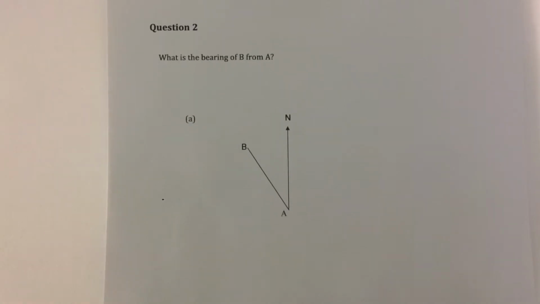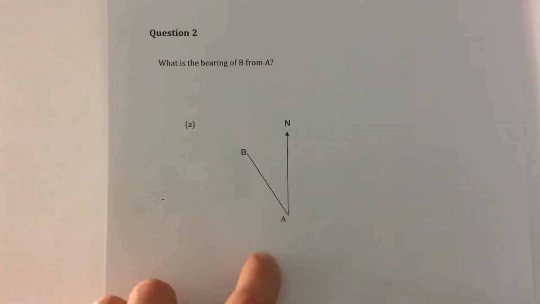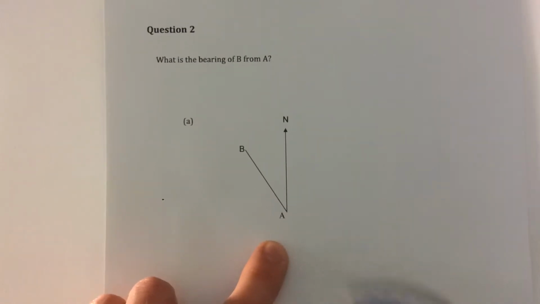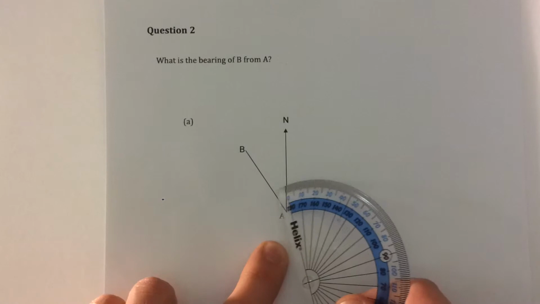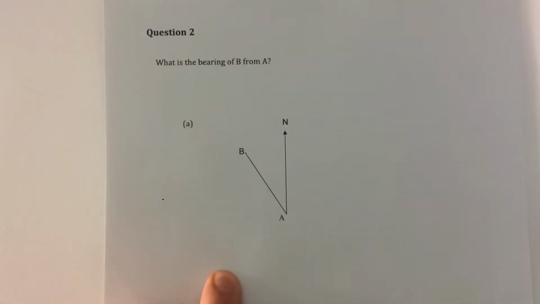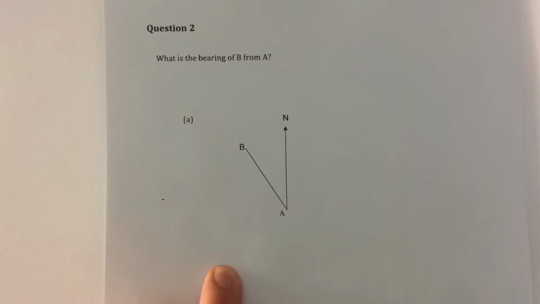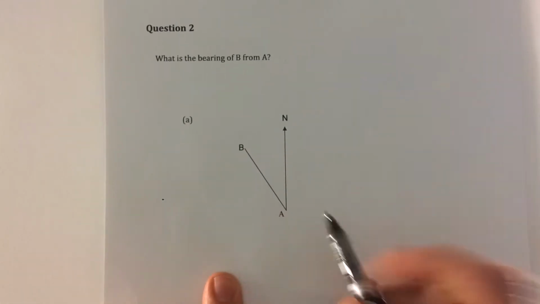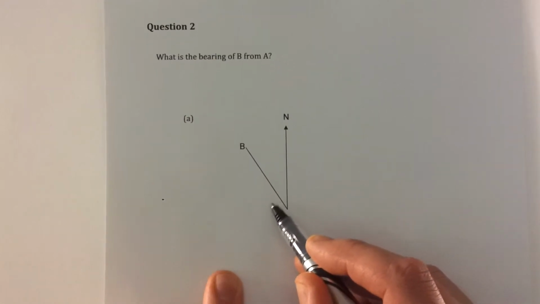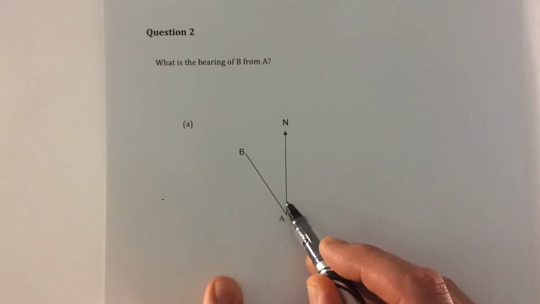Question 2 on your geometry mock exam asks, what is the bearing of B from A? Normally our instinct when we look at an angle like this is simply to measure the angle right here. But if we do that, that's not giving us the bearing, because a bearing is always measured clockwise from north round to the angle. So we're actually interested in what that angle there is.